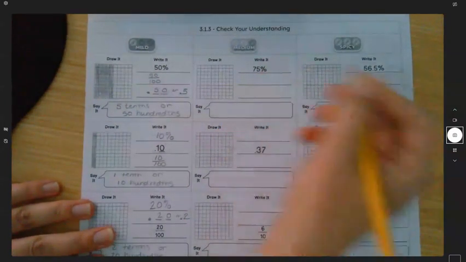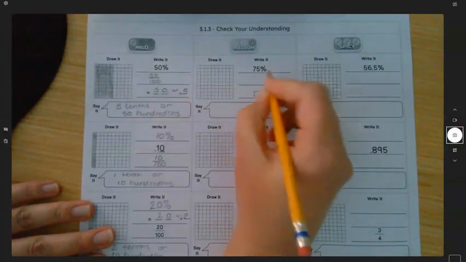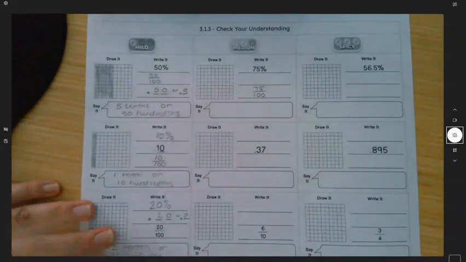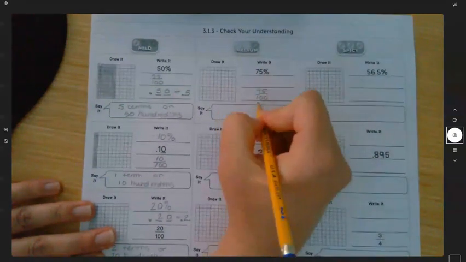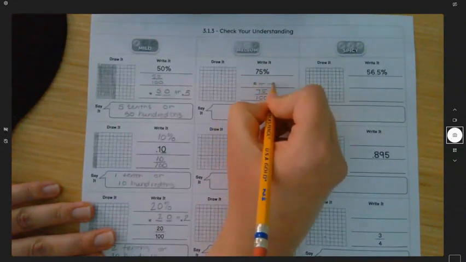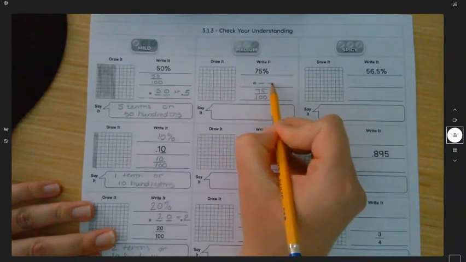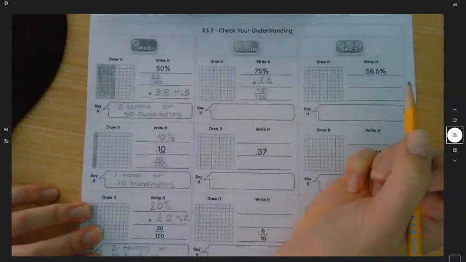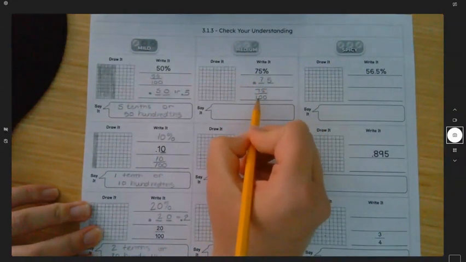I know that percent means out of 100. So I can do 75 out of 100. And then I can take my fraction and turn it into a decimal. I know that I have 100 there, so I'm going to draw my place value lines because it makes it easier because I know I'm going to tenths, hundredths, and then fill in my numbers. Then I'm going to draw it.